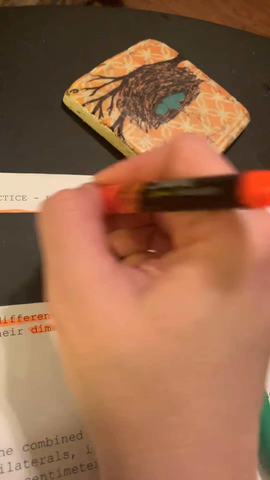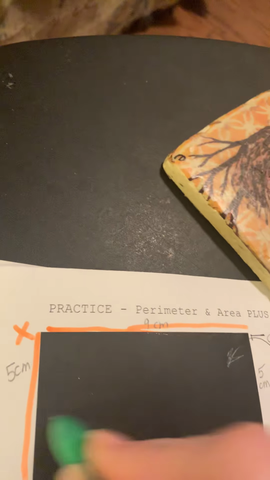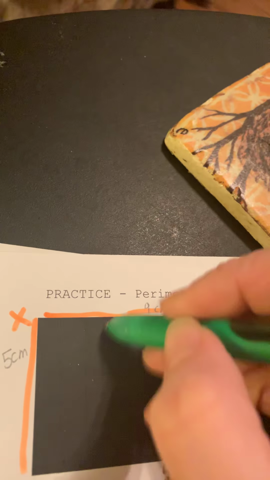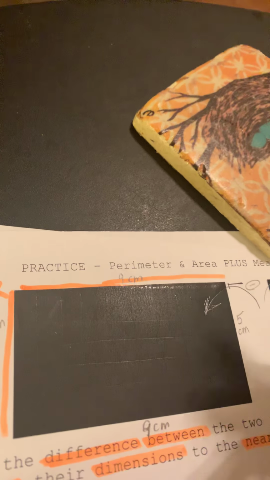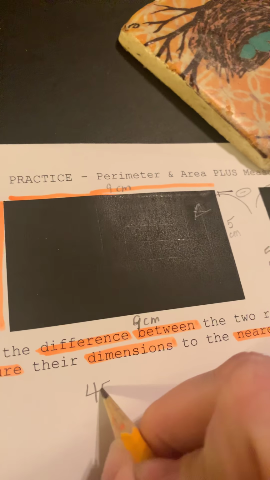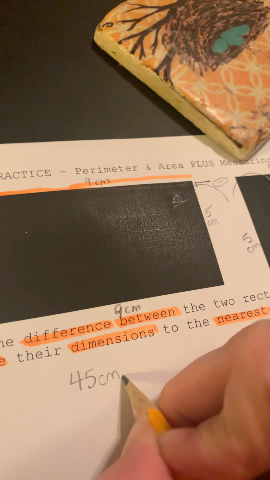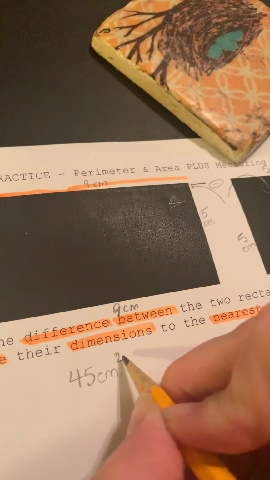So, length is 9. Width is 5. Length times width. If you had 5 rows of 9 squares, how many would be in there? How many repeated? Yeah, that'd be 45. So 45 what? Yeah, 45 squares. What unit? All right, so what we do is we write it like this, 45 square centimeters.